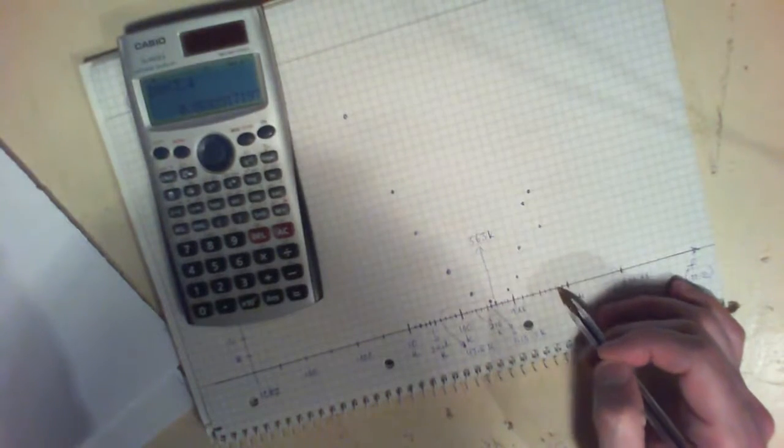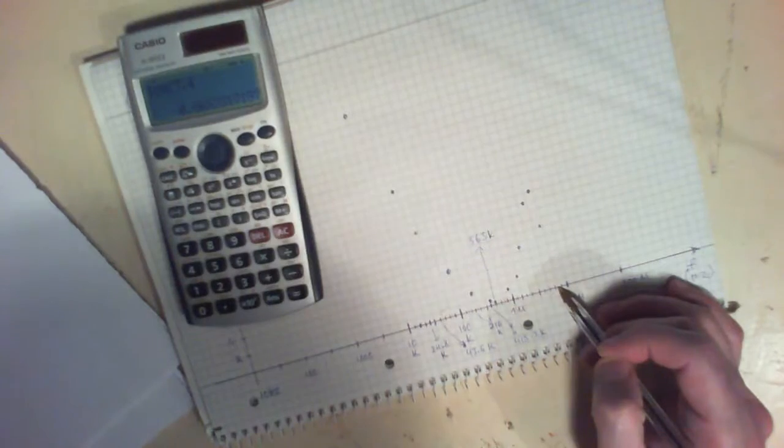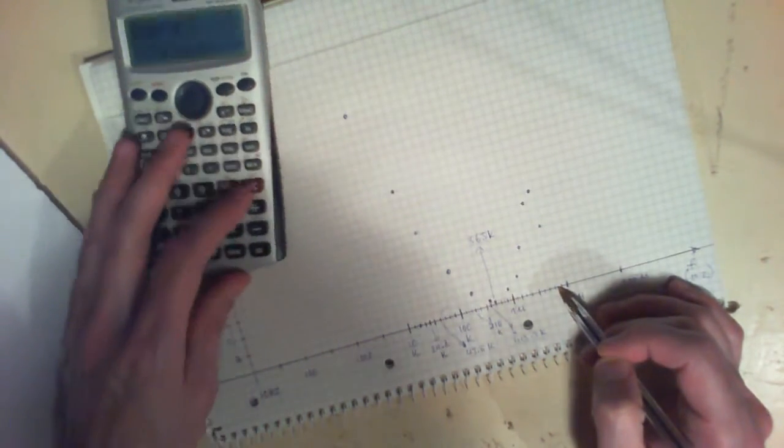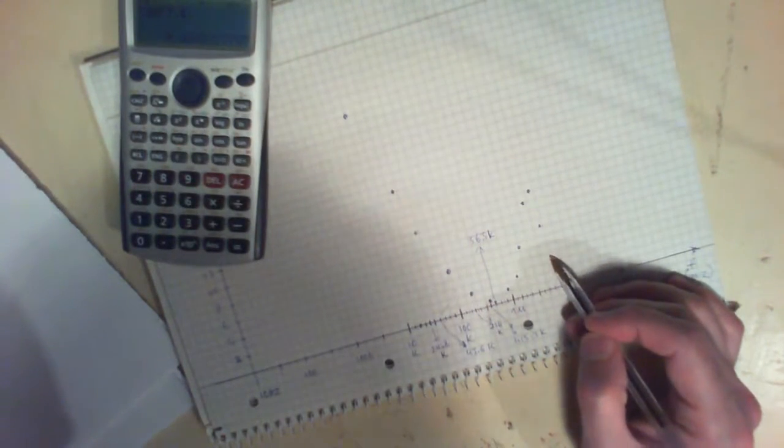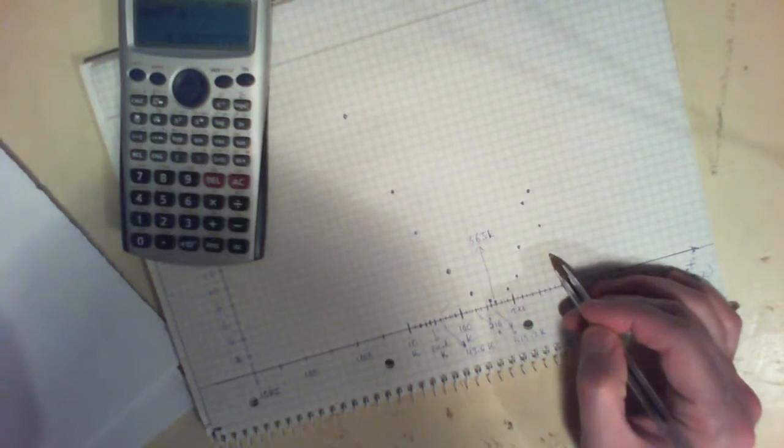So somewhere over here you are at 3.8 volts.